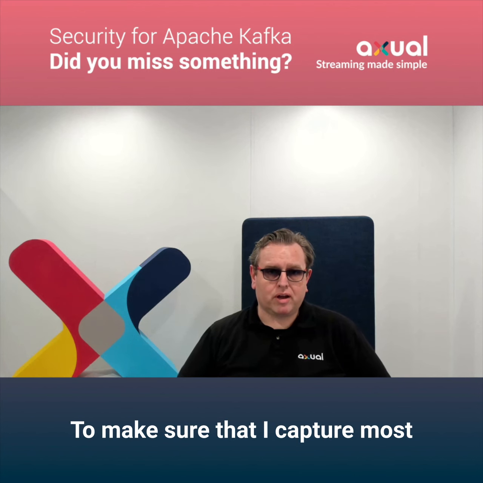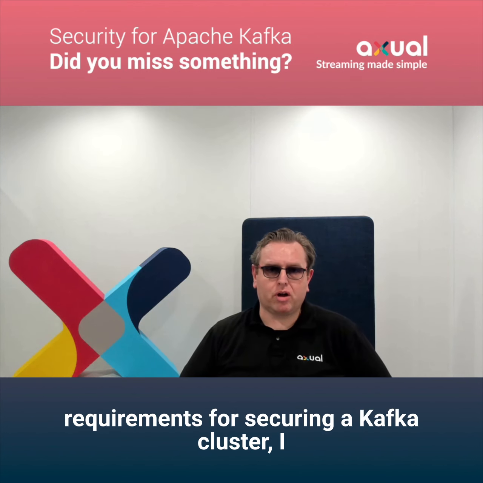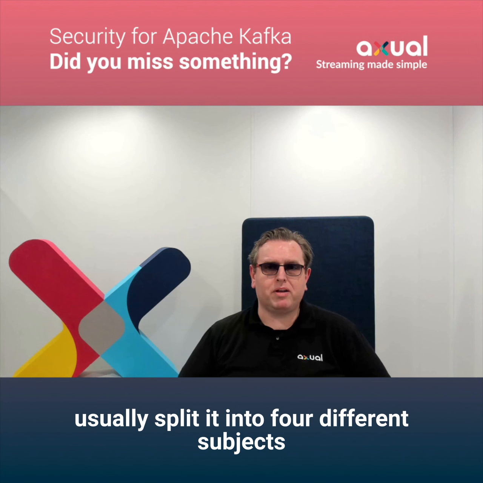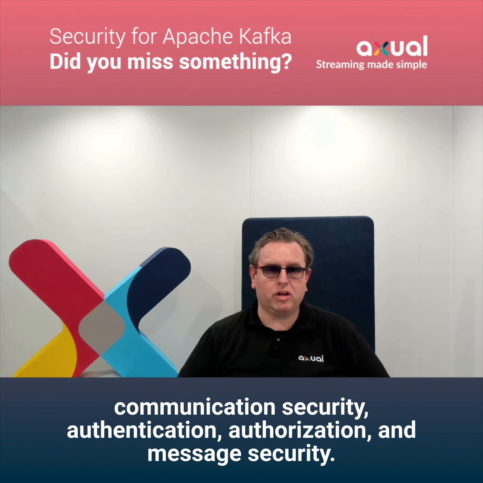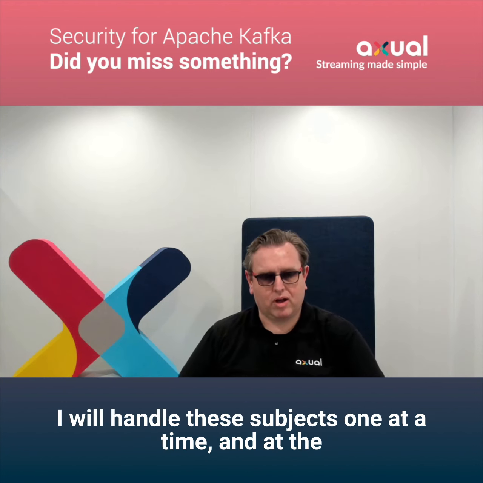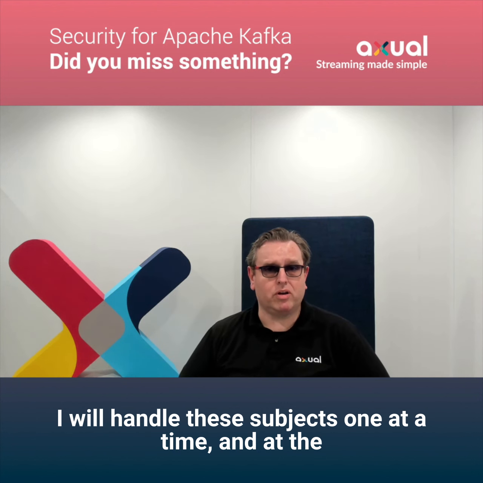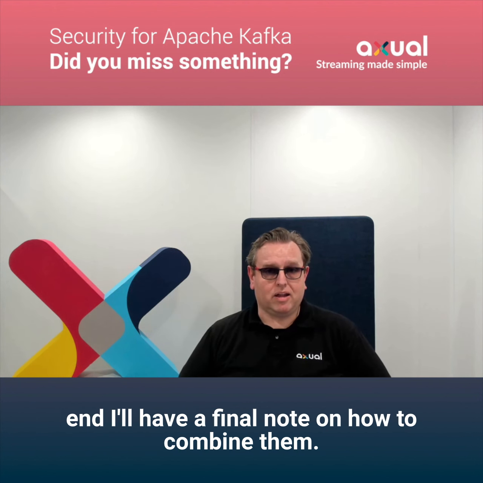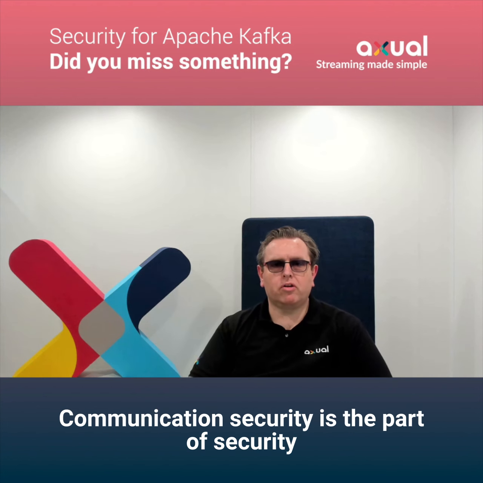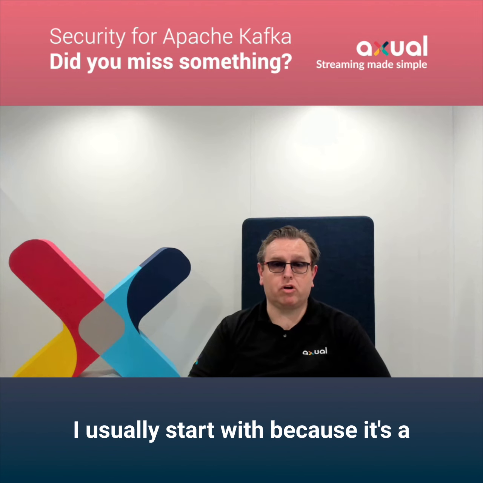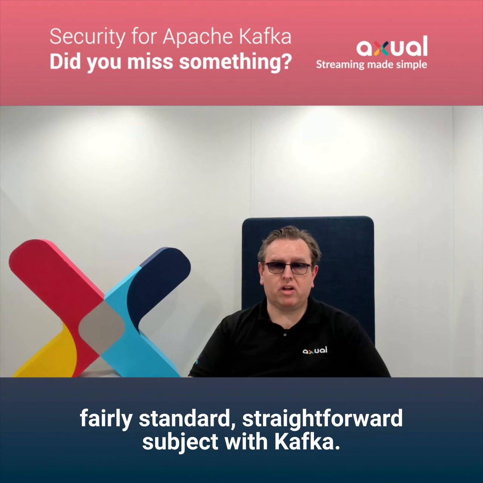To make sure that I capture most requirements for securing a Kafka cluster, I usually split it into four different subjects: communication security, authentication, authorization, and message security. I will handle these subjects one at a time, and at the end, I'll have a final note on how to combine them.